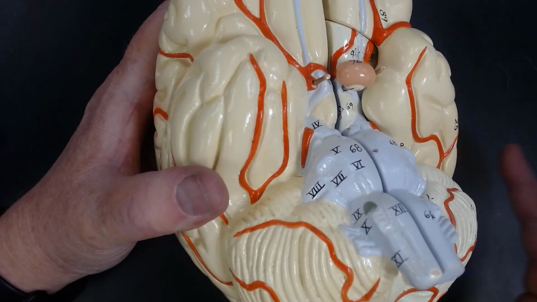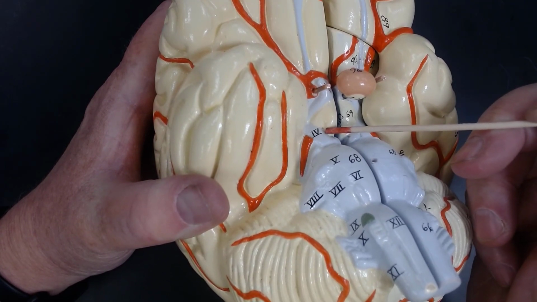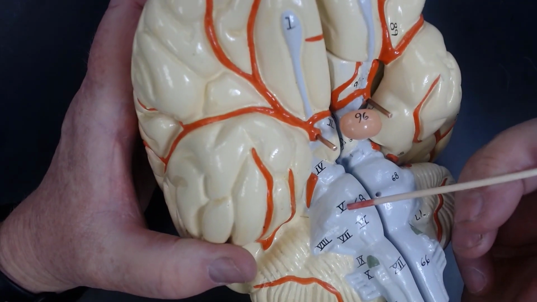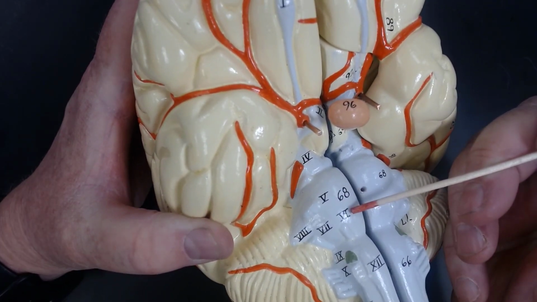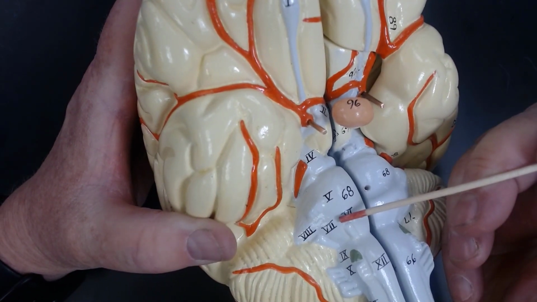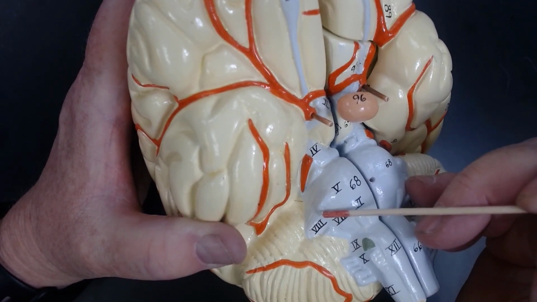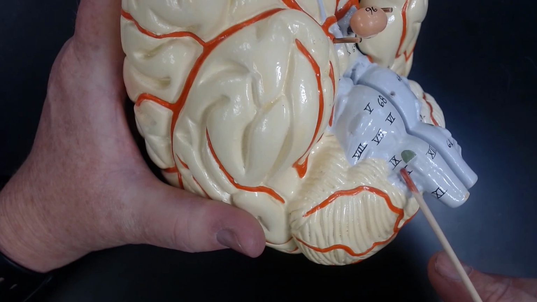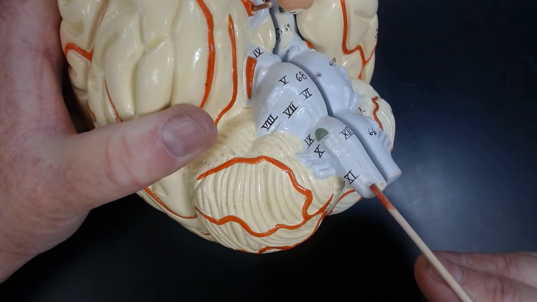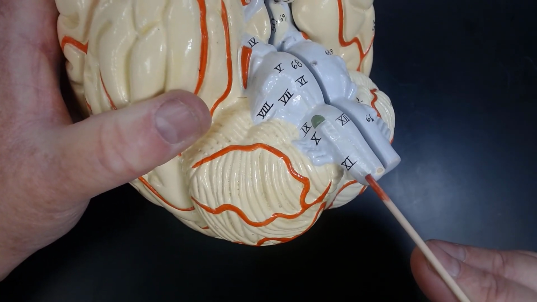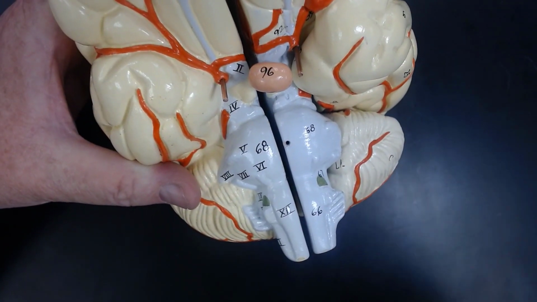Cranial nerve number 4 is located here, right there, and this is the trochlear nerve. Cranial nerve number 5 is the trigeminal nerve. Cranial nerve number 6 is the abducens nerve. Cranial nerve 7 is the facial nerve. Cranial nerve 8 is the vestibulocochlear nerve. Cranial nerve number 9 is the glossopharyngeal nerve. Cranial nerve 10 is the vagus nerve. Cranial nerve number 11 is the spinal accessory nerve. And finally, cranial nerve 12 is the hypoglossal nerve.